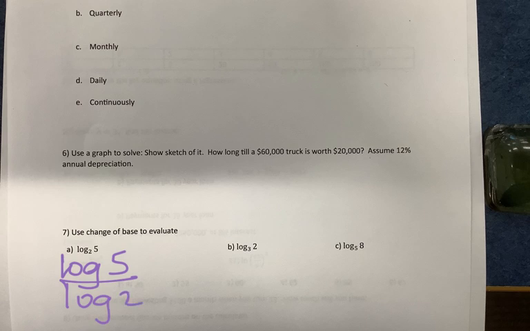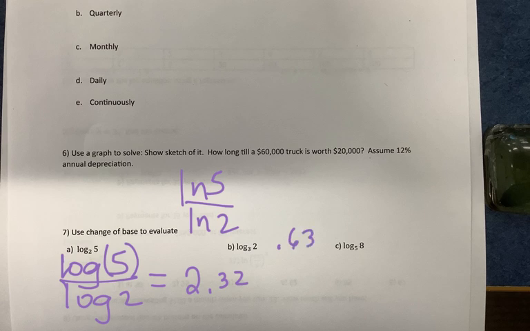But change of base is a formula that we just do log of 5 divided by log of 2, or natural log of 5 divided by natural log of 2. Make sure you can get this correct answer. Make sure you put parentheses around that second 5 if your calculator's putting parentheses there. So 2.32 on that one. This one here, same thing, 0.63. Next one, log of 8 divided by log of 5, and that's 1.29. So again, make sure you can type that in your calculator correctly.